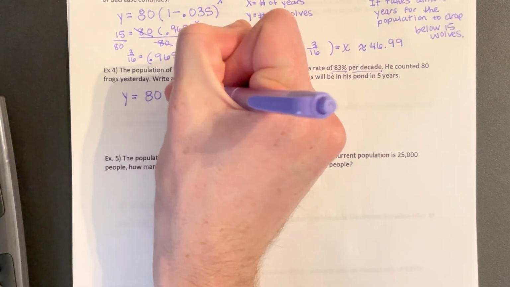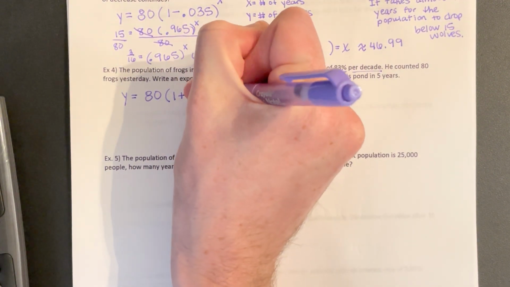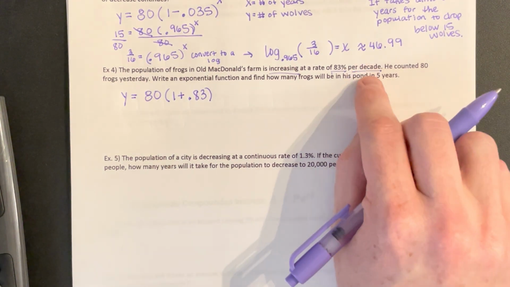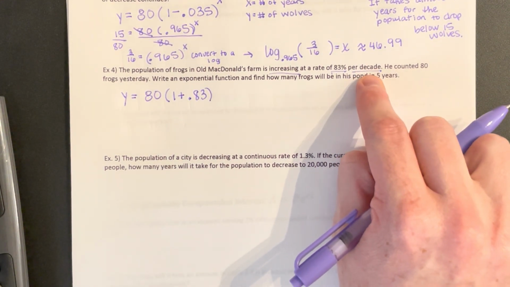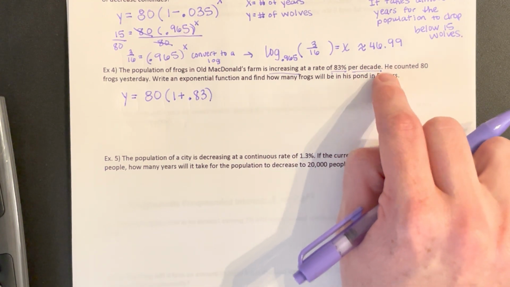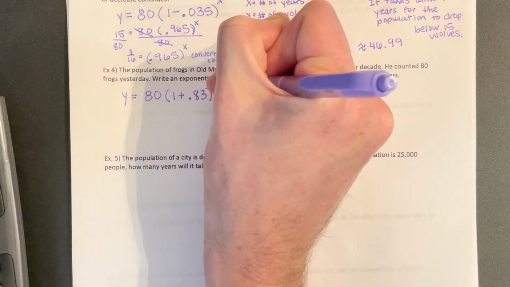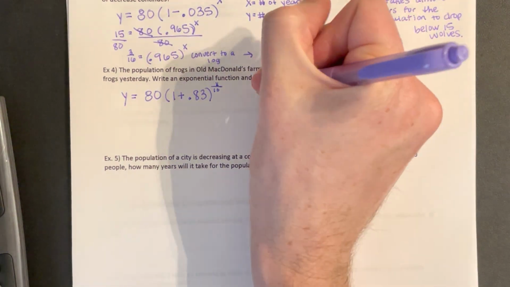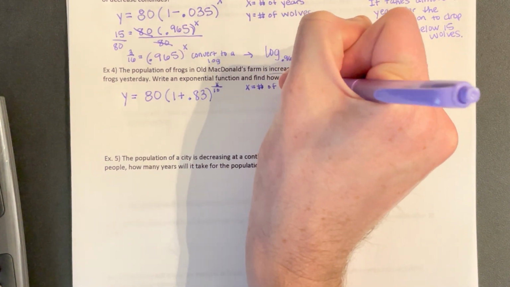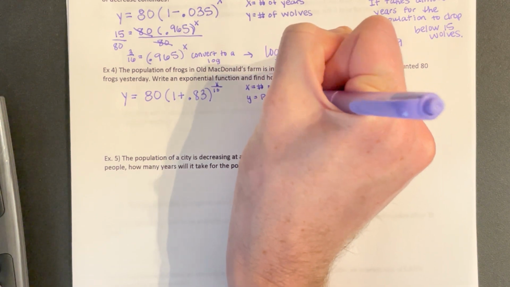So I have 1 plus my rate. 83% as a decimal is just 0.83, but it's not every X because it's saying per decade, which is 10 years, so it's increasing 83% every 10 years. So I'm going to make that X over 10, which now X represents our number of years, and Y would represent the population of the frog.